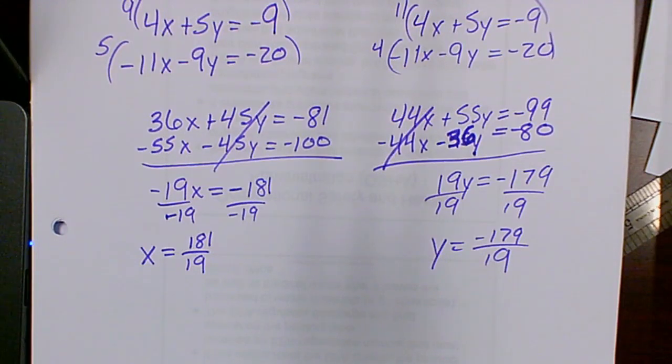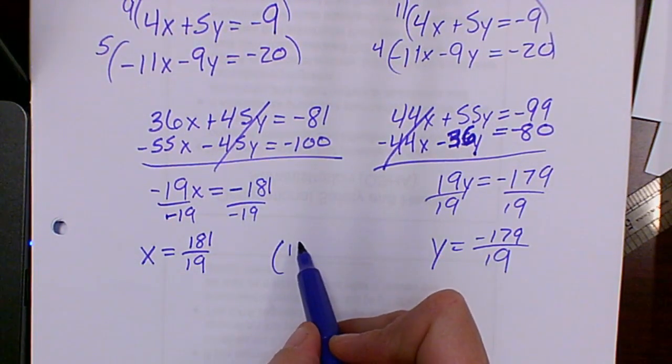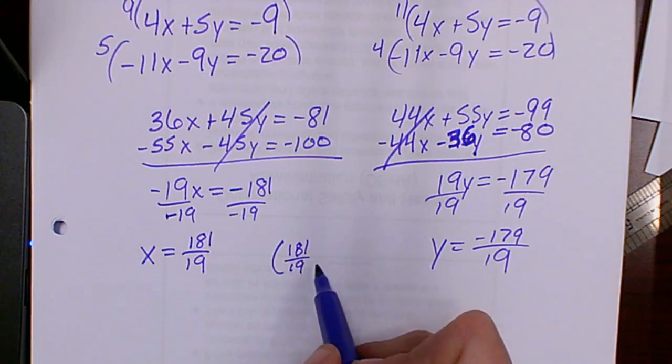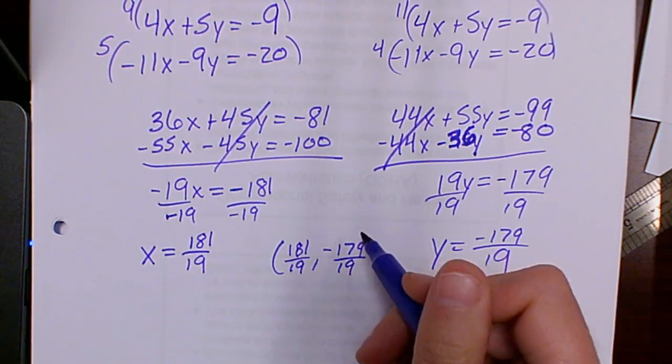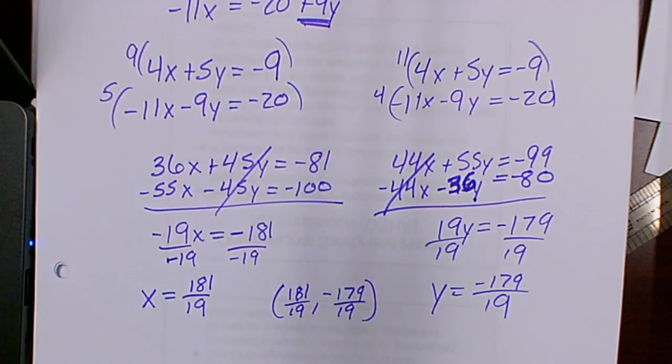Okay, so if you have a fraction that you do not want to work with, you can always redo the problem, but solve for your other variable.